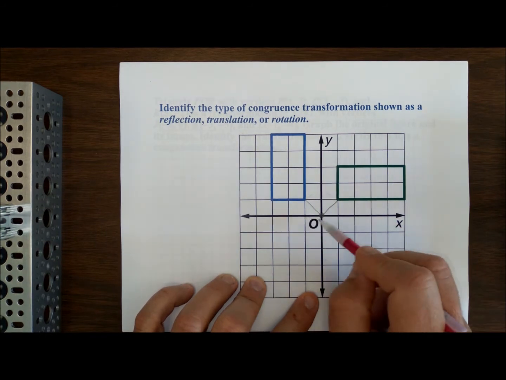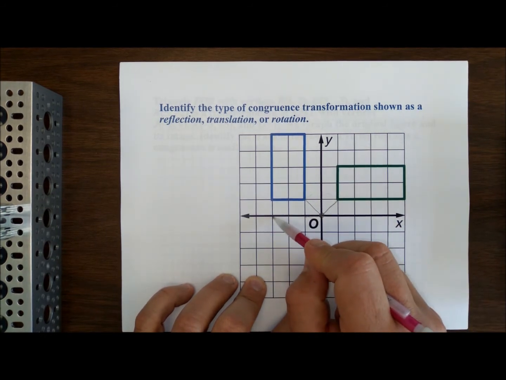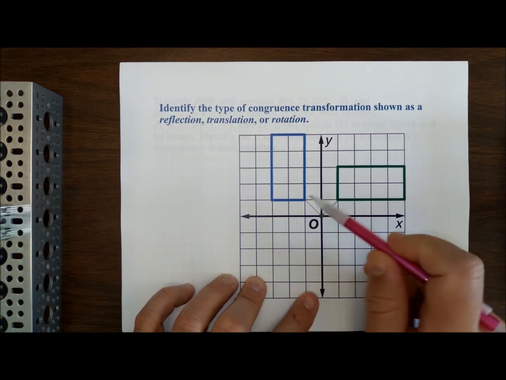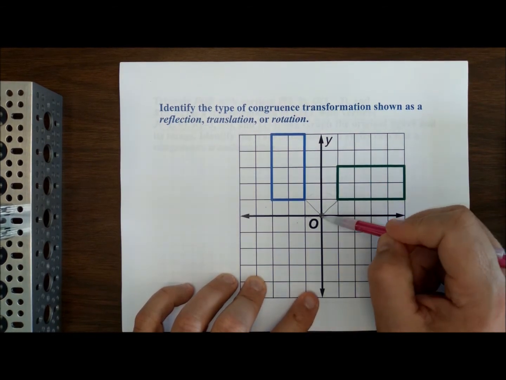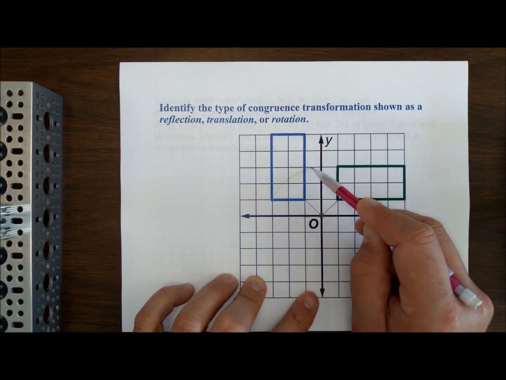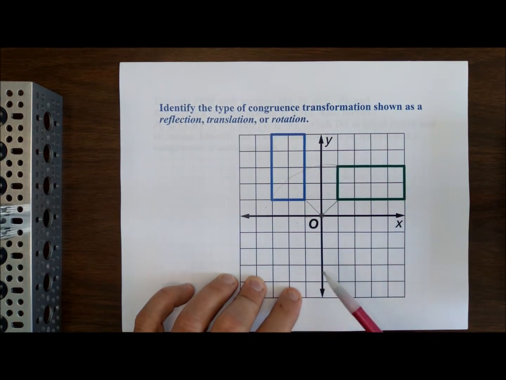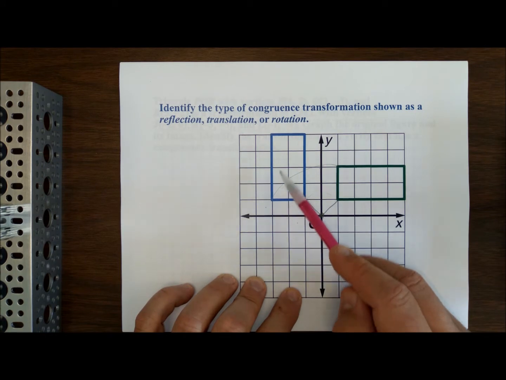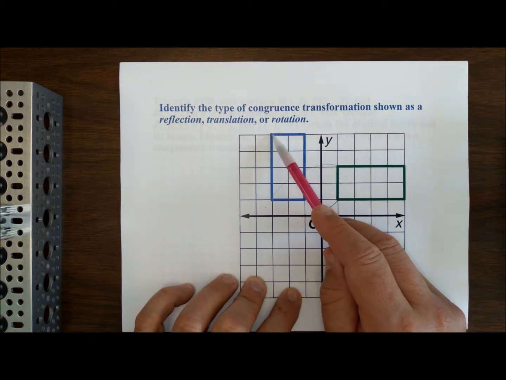And let's just check that. This is 3 units over and 1 unit up. So we have a delta x of 3 and a delta y of 1. Here I've got a delta y of 3 and a delta x of 1. So that point is the same distance from the center of rotation. And likewise here, I've got a delta y of 3 and a delta x of 3 and a delta y of 5 to get here.